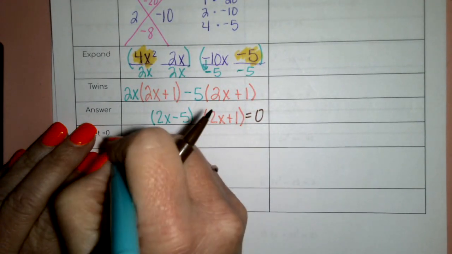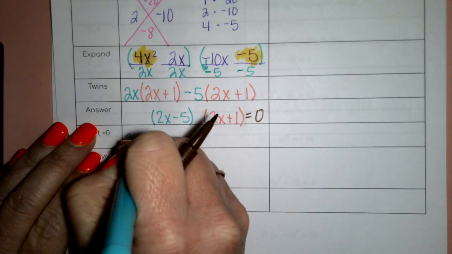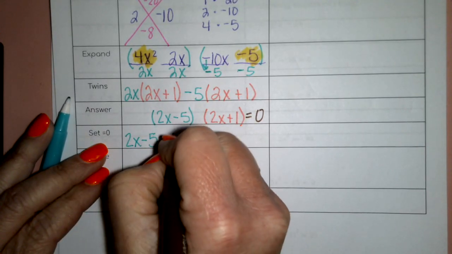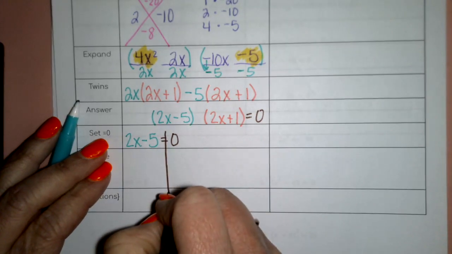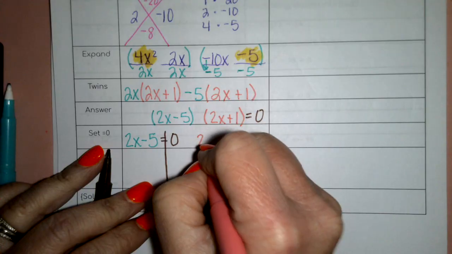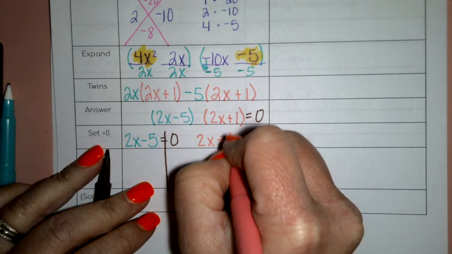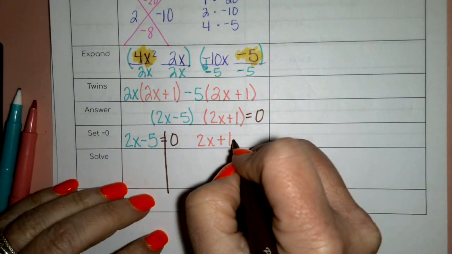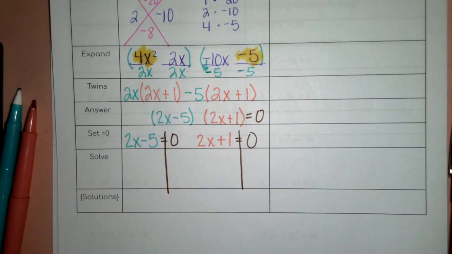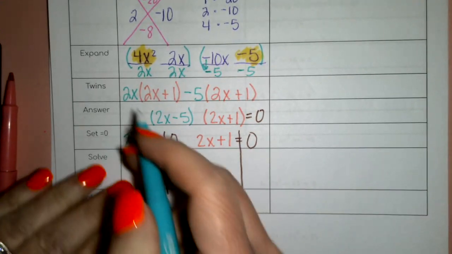So we have 2x minus 5 equals 0, and then we have 2x plus 1 equals 0. Now it's a two-step equation, so we have to get the x by itself.